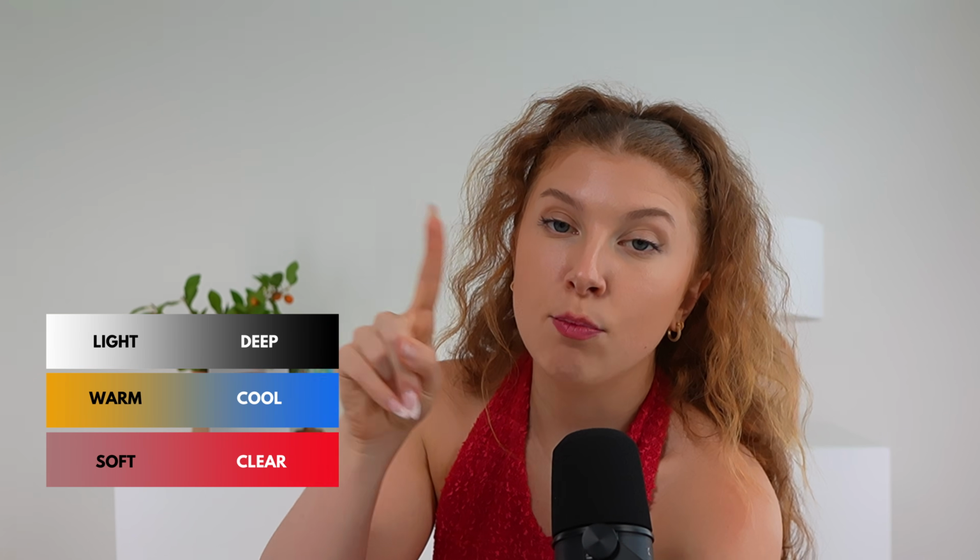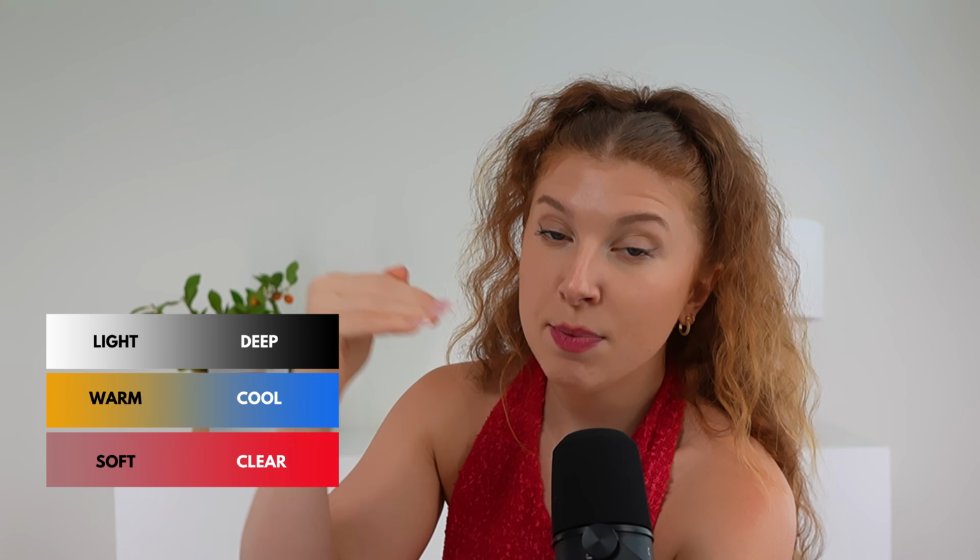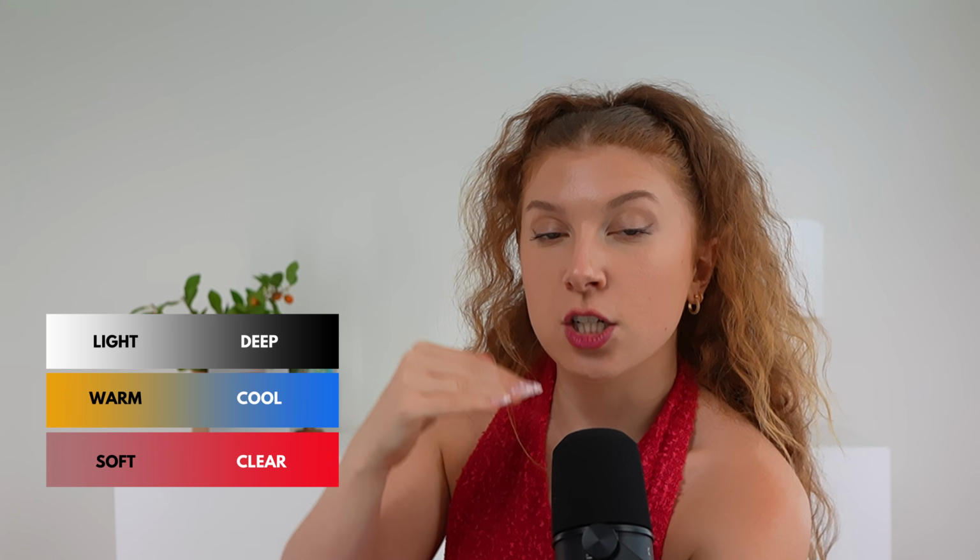The thing is, when I get deeper into color analysis, for example, the 6 dominant characteristics, we not only are talking light to deep, warm to cool, we now add soft to clear. So what that does is adding a third spectrum to look at. So a soft autumn, for example, is deep and warm still, but soft.